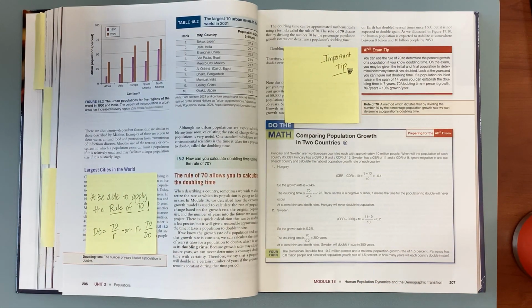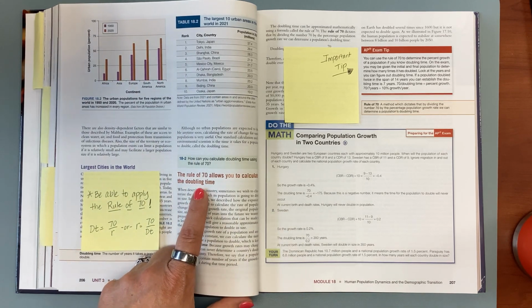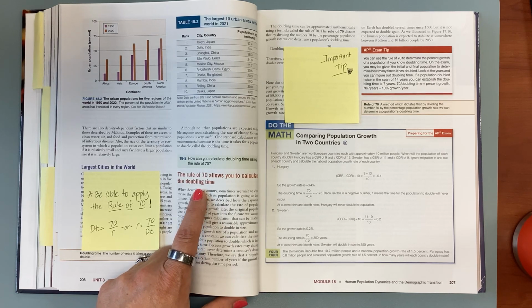Okay, important calculations for this module would be the rule of 70. It allows you to calculate the doubling time for a population. This is even important for local municipalities, for states, for countries to understand how long it's going to take their population to double in size. Doubling in size means a 100% increase in the number of individuals.